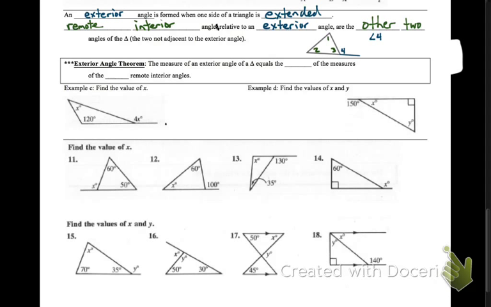Here in this triangle, angle 4 right here is formed by extending this lower side. We can extend any of these sides in any direction. The same thing applies. But angle 4 is the exterior angle, and then angles 1 and 2 are the remote interior angles of angle 4. If I were to have extended a line over here, then angles 1 and 3 would be the remote interior angles of whatever exterior angle I had over here. So it all depends on which angle we're talking about.